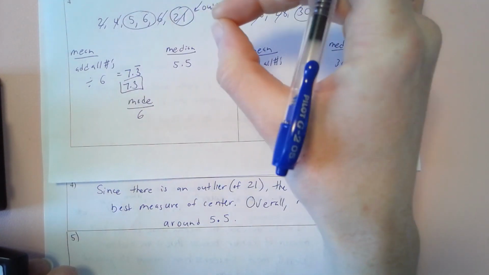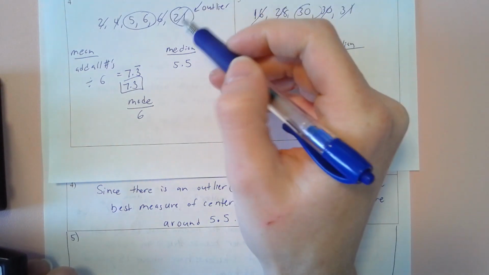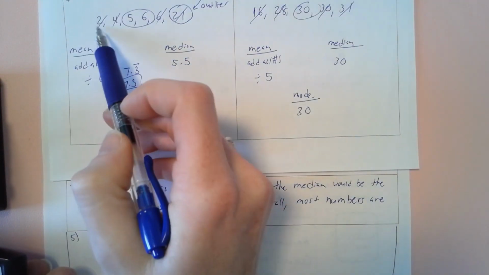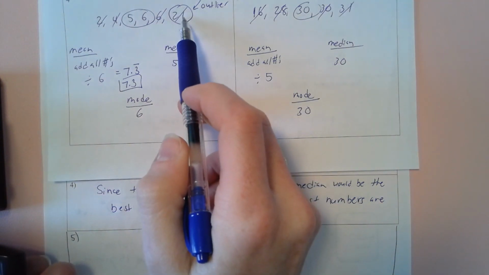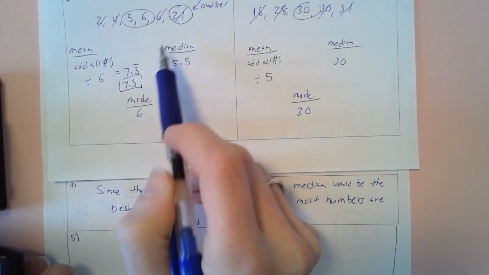If you have a really low score, it'll bring your average down. So think about that. That's why we want to take the outlier out of the situation and just use the median. We want to cut it right off, right? That's the first step we do when we find the median.